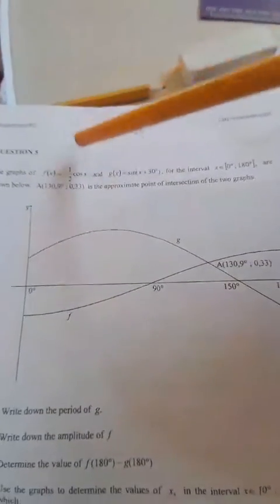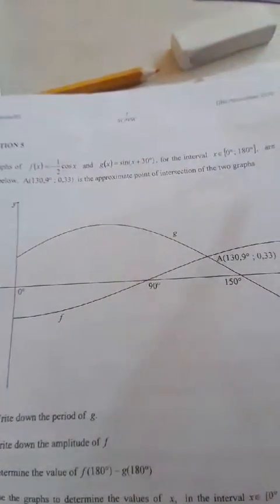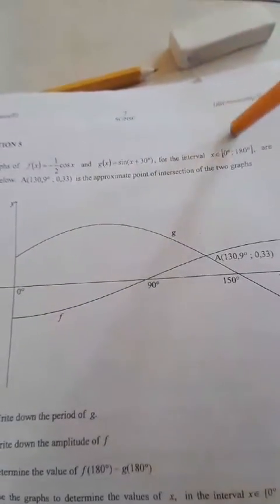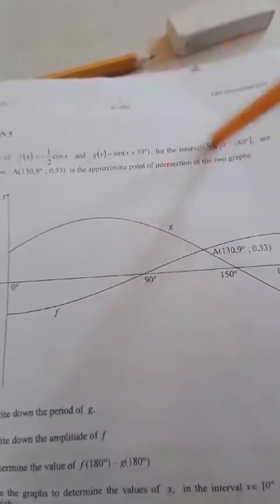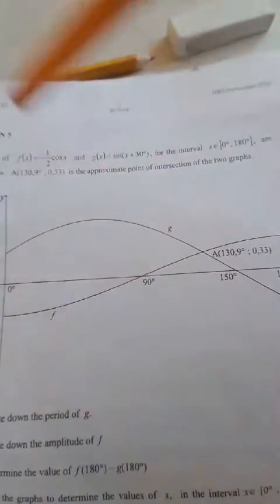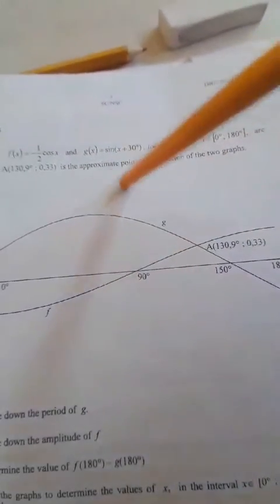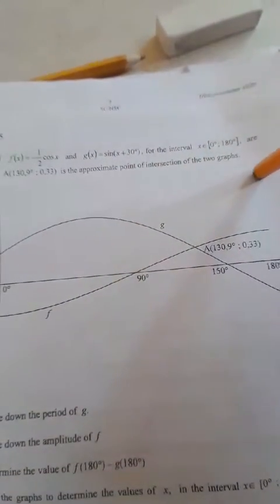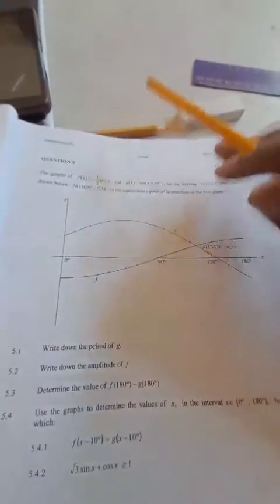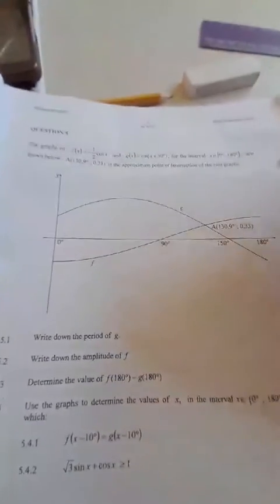It says here, the graph of f of x is equal to minus half cos x, and g of x is equal to sin x plus 30 degrees for the interval 0 to 180 degrees are drawn below. A, they told us the coordinate of A, is the approximate point of intersection of the two graphs. All right, they told us that these two graphs meet at this point here, A. The first question asks us to write down the period of G. G is this graph here.